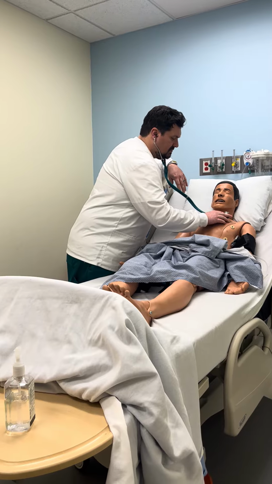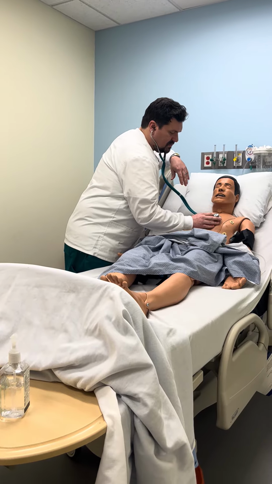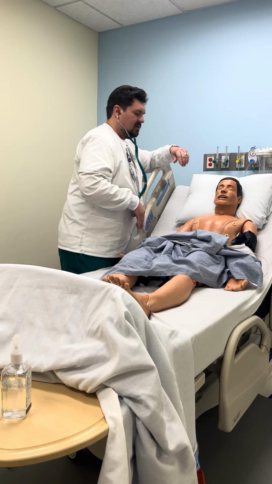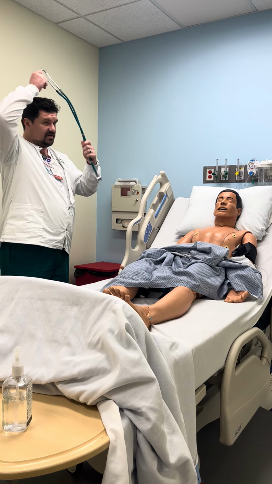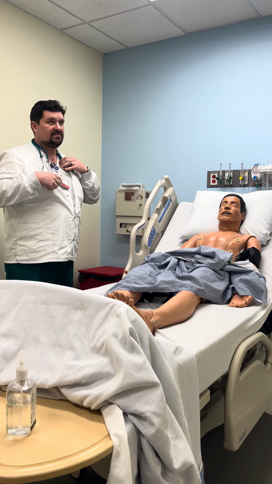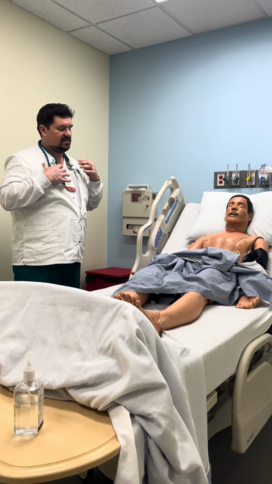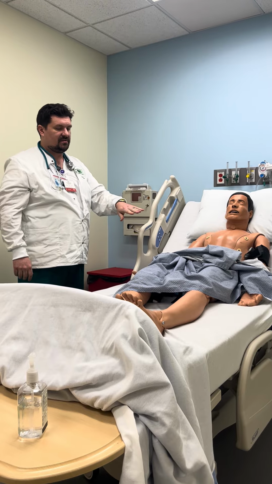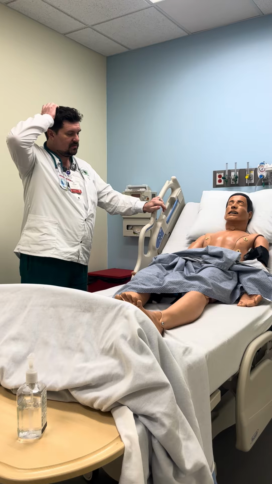Abdomen, 1, 2, 3, 4, 5. When I auscultated for the cardiac landmarks as well, there were no lifts or heaves. The heart sounds all sounded normal to me.